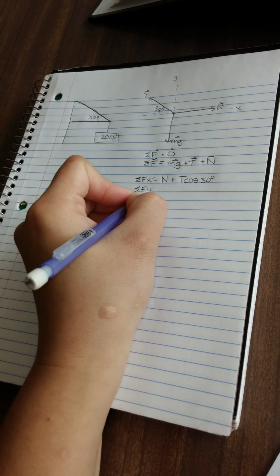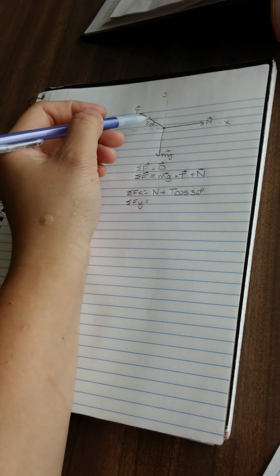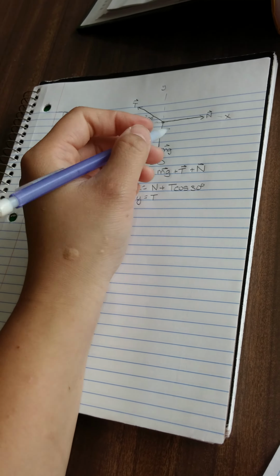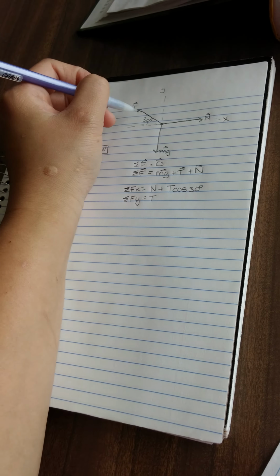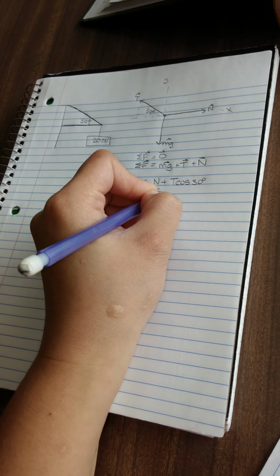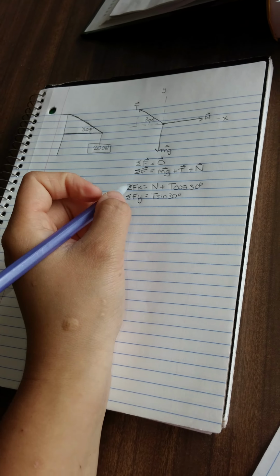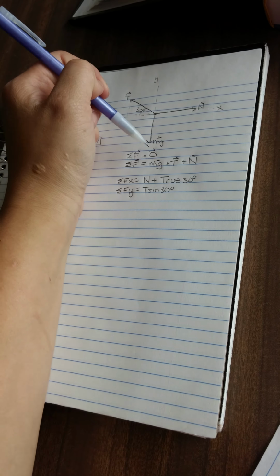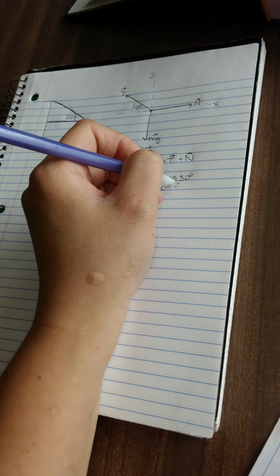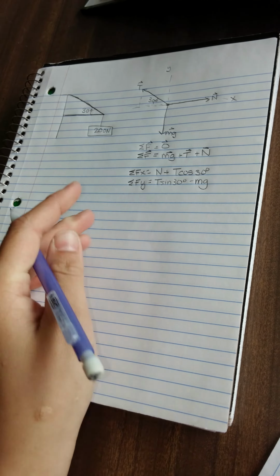Now we're doing the sum of the y components. We have tension going up, which is positive, and this time it's opposite, so sine of 30 degrees. And then the gravitational force going down, negative mg.